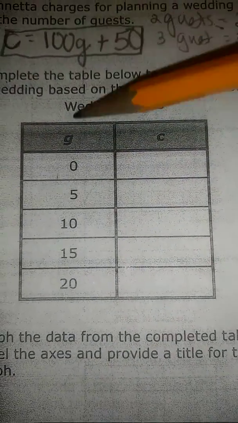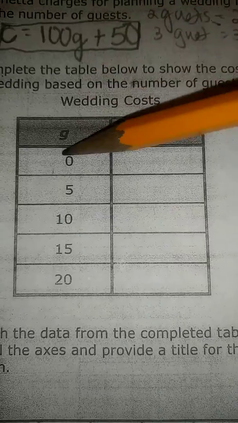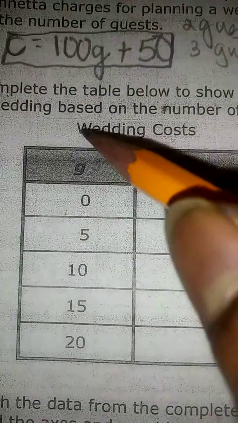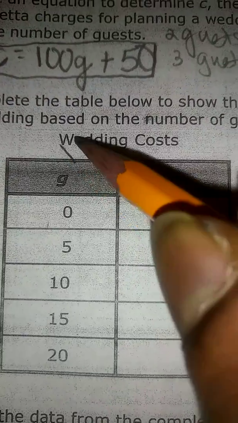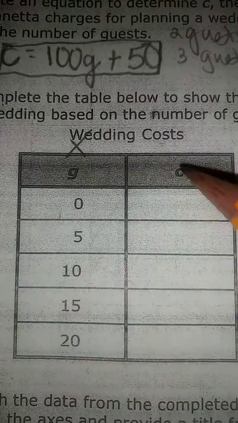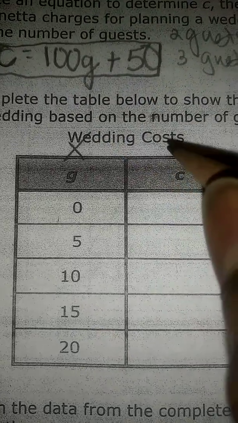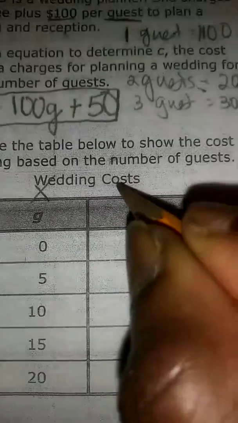So these are the independent variable. You can also describe them as the x. So the x values are always on the left-hand side of a table. And this is our dependent variable, or our y values, which are always on the right-hand side of a table.